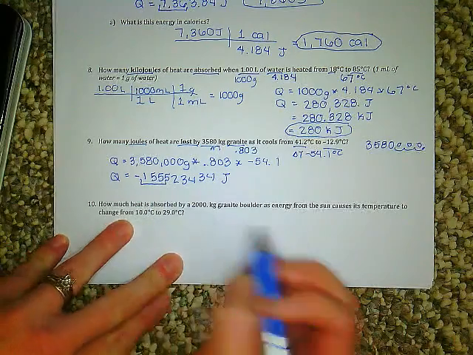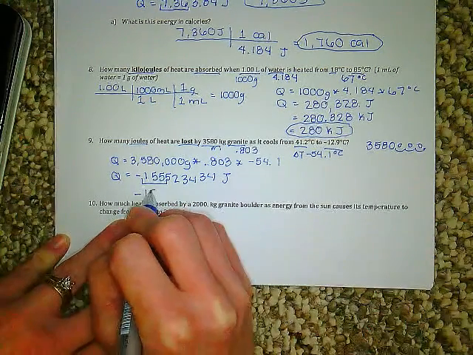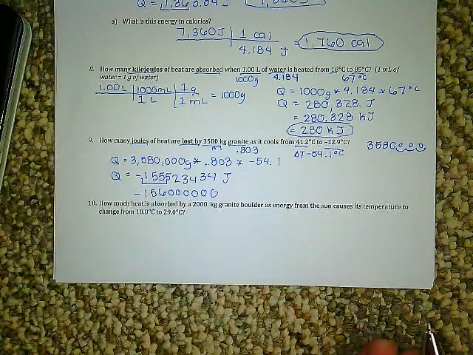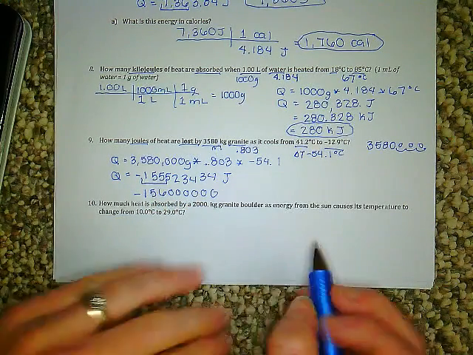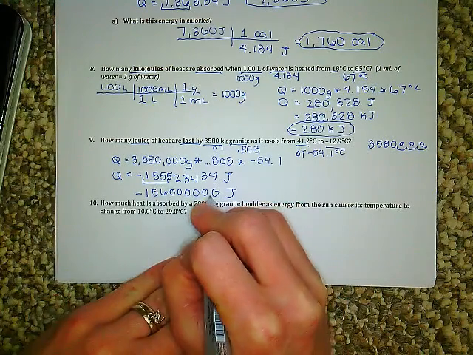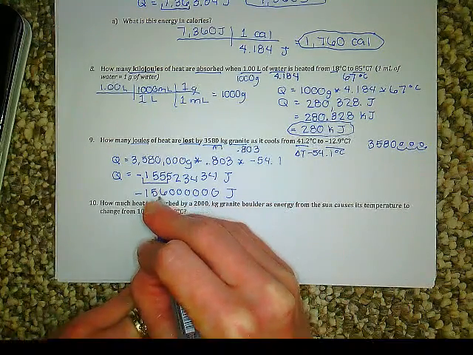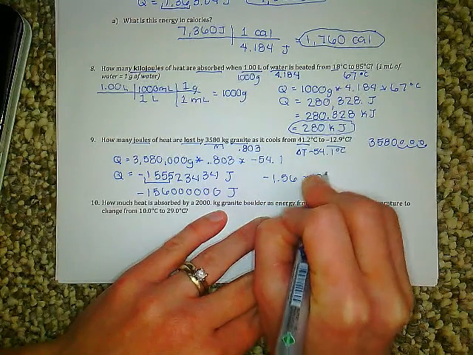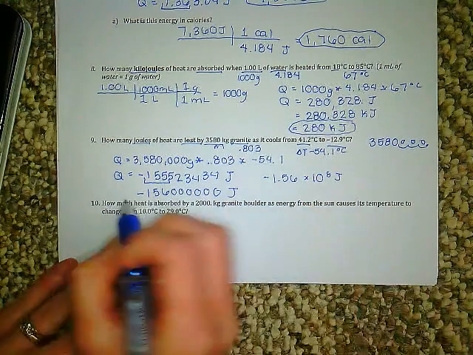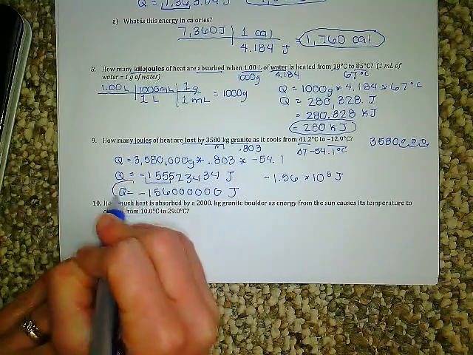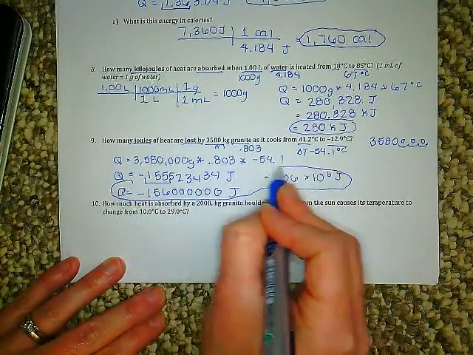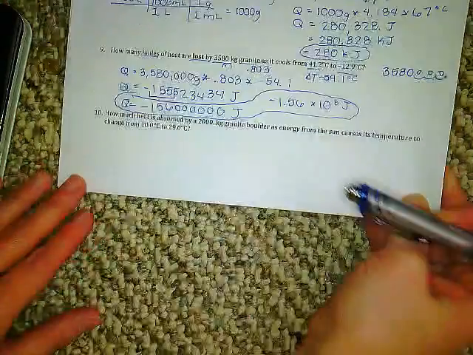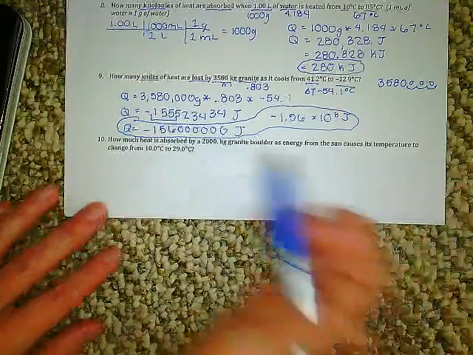Let's go back and look at sig figs, 3 sig figs, 3 sig figs, 3 sig figs. So we're going to end up rounding this right here. So that would be negative 156. You could always go through and put it in scientific notation. That would be 1, 2, 3, 4, 5, 6, 7, 8. Negative 1.56 times 10 to the 8th joules. So either one of those answers would be correct. And again, remember that it's an exothermic reaction because we see that negative value for Q.